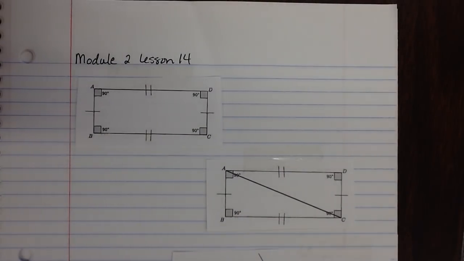Alright, we're going to head into lesson 14, the last lesson of module 2. Okay, we're almost done. Woohoo! And we're going to look at a final proof that the sum of the degrees of the interior angles of a triangle is 180 degrees.